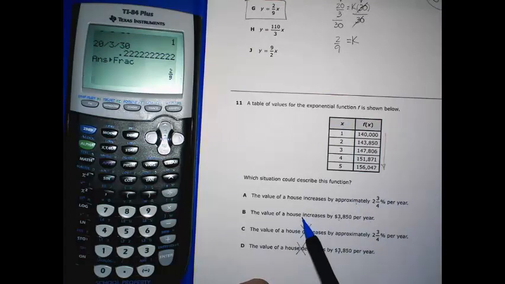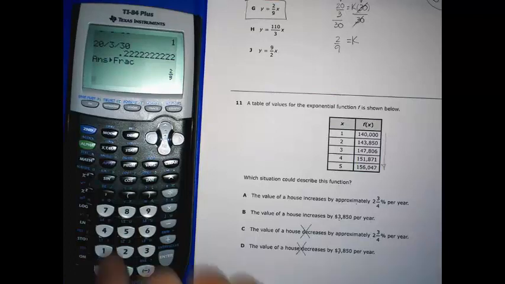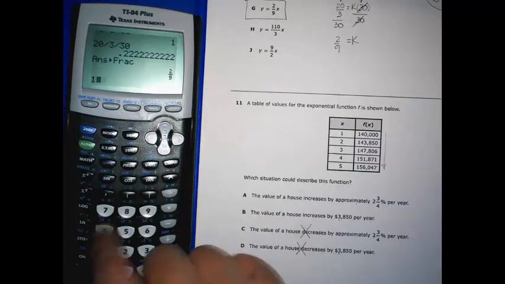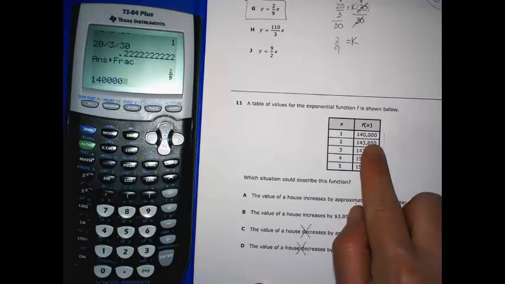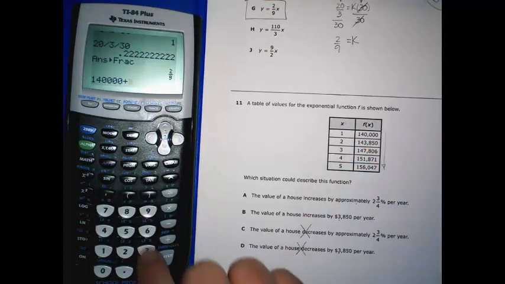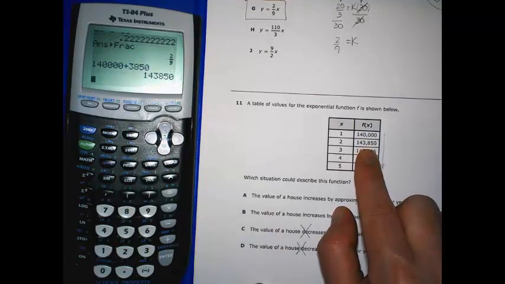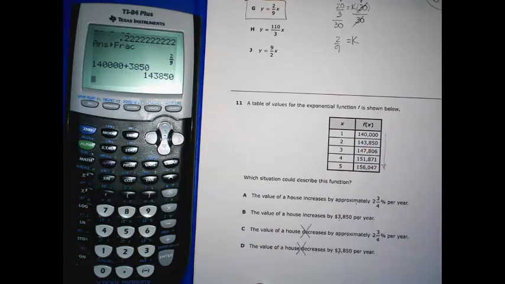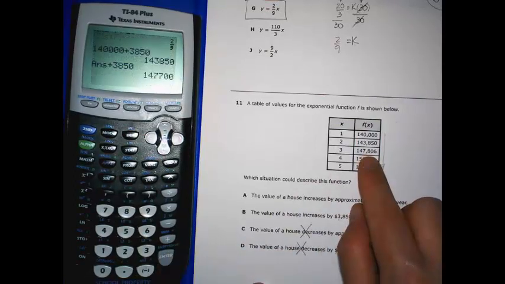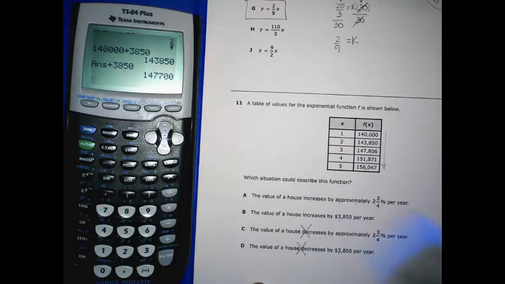Let's look at letter B. The house increases 3,850 per year. Let's check that out. We started out with $140,000 the first year, and if we add 3,850, that gives me the second number. That's okay. Let's try it again. Plus 3,850. Does it give me the third number? It doesn't give me the number. It's close, but not the same. So what do we know? That letter B is not the answer.